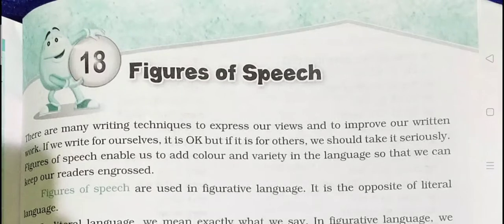So figures of speech are used in figurative language. It is opposite to the literal language. Literal means the realistic. We use this variety in our language so that our thoughts become more vibrant and our readers or listeners give more focus to what we are saying or writing.